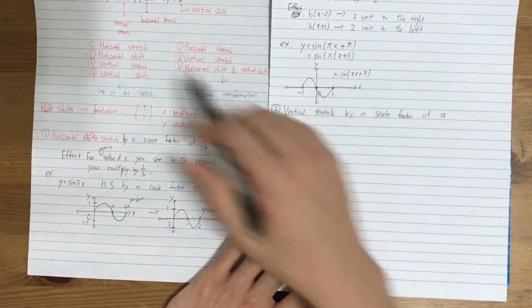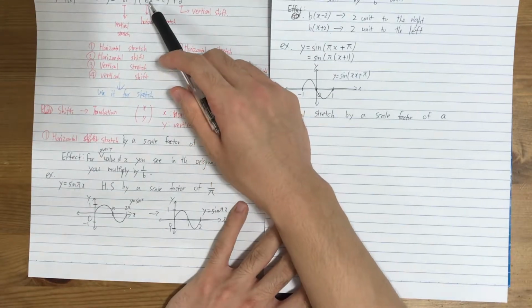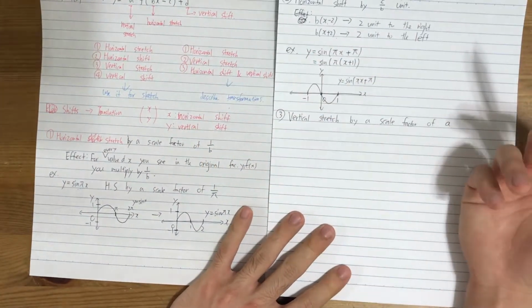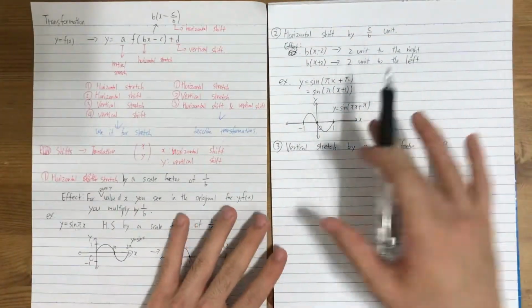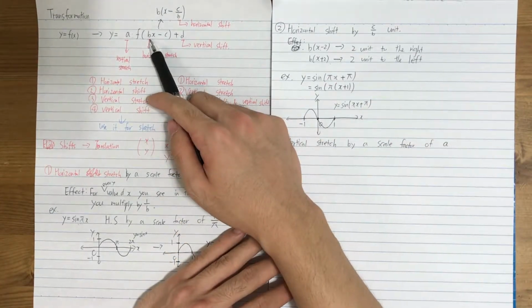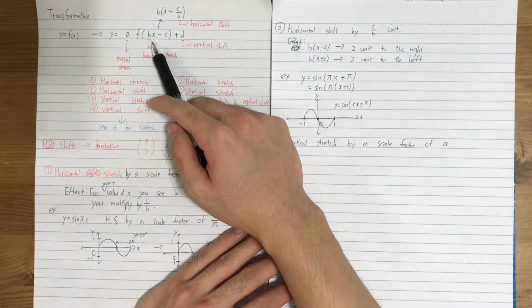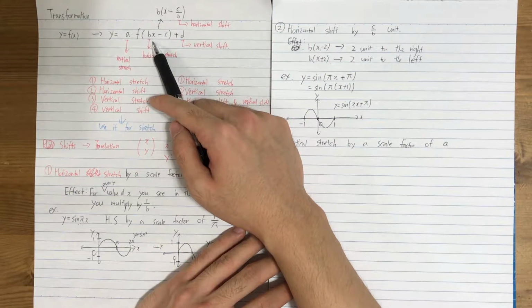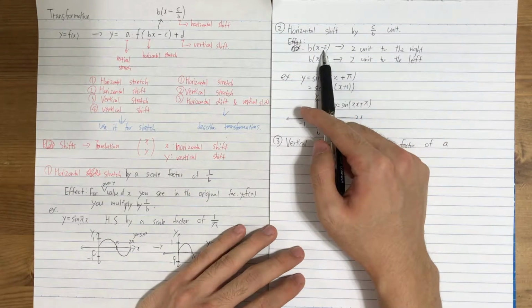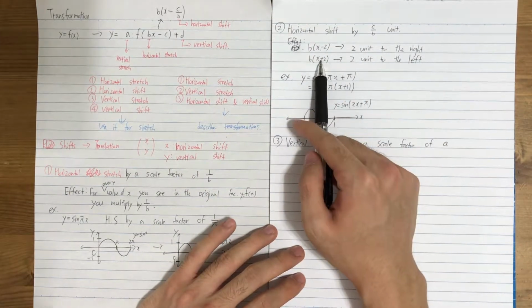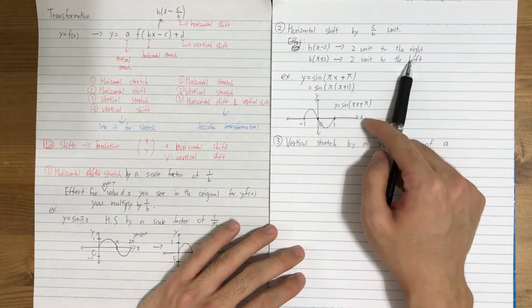Okay, so for y, you just follow what it is. Anything with x becomes the opposite. So the horizontal stretch scale factor becomes 1 over b, the reciprocal. And also if it's negative, then it's to the right, and when it's positive, then it's to the left.